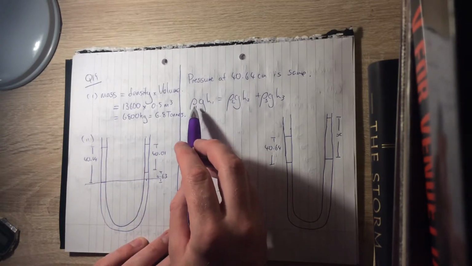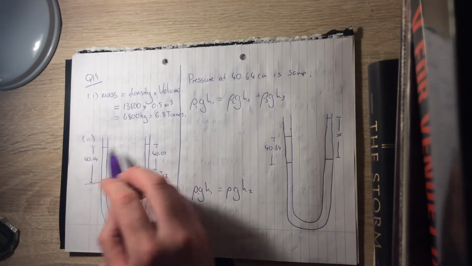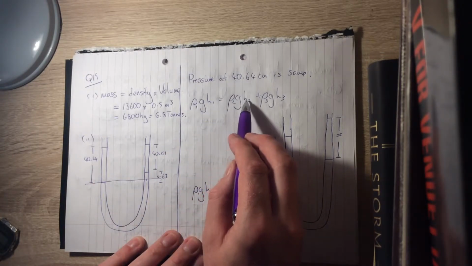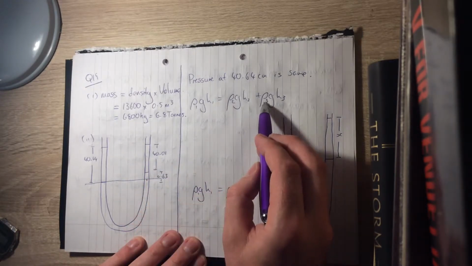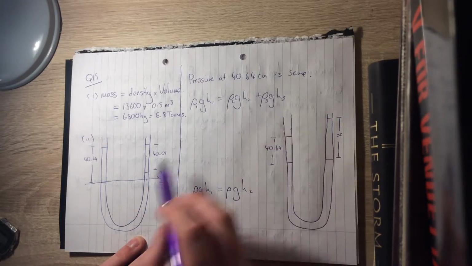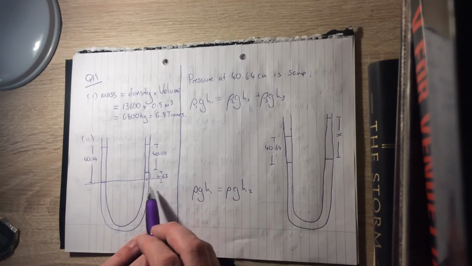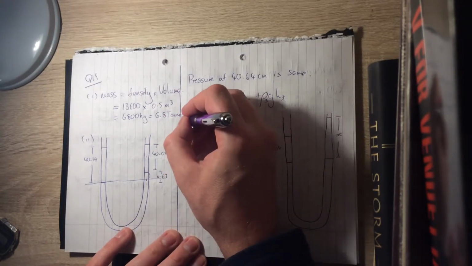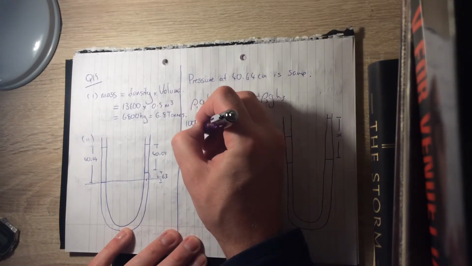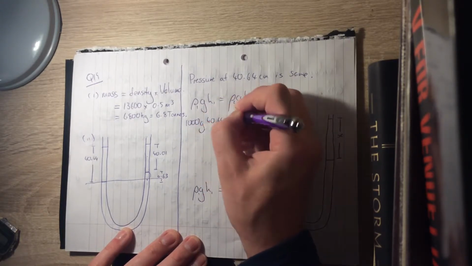So we say rho 1 g h, that's the pressure due to the water. Rho 2 g h2 is the pressure due to the alcohol here, and rho 3 g h3 is the pressure due to this little bit of mercury that's still above our level here. So we're going to say the density of water is 1000 g, the height here is 40.64.